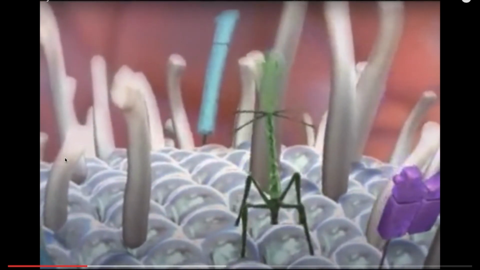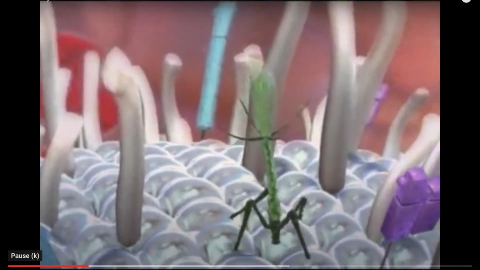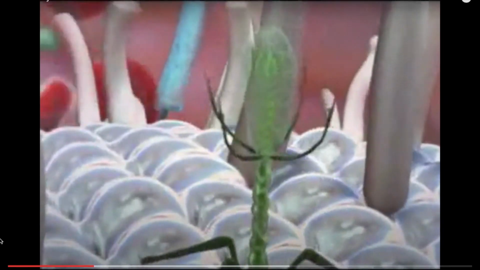So that green thing you see is a virus that's about to infect this cell. Or cancer cell. They target tumor cells and protect against a wide variety of infectious microbes.